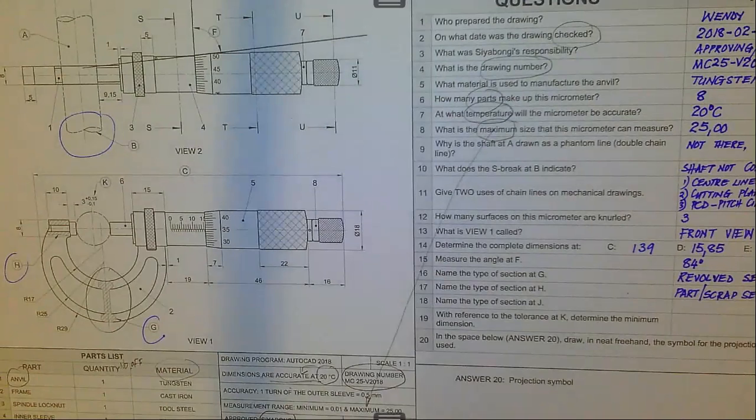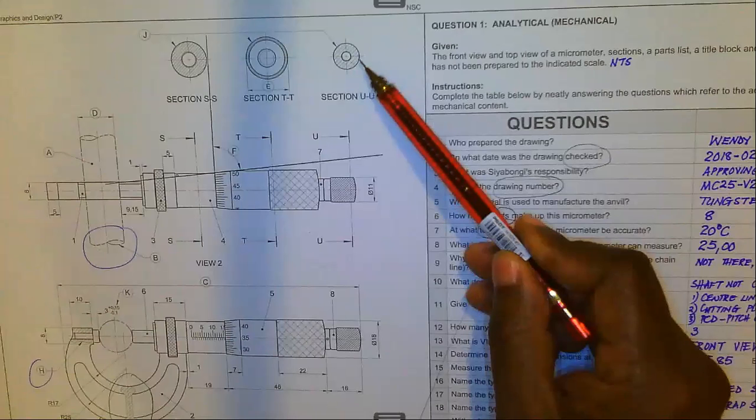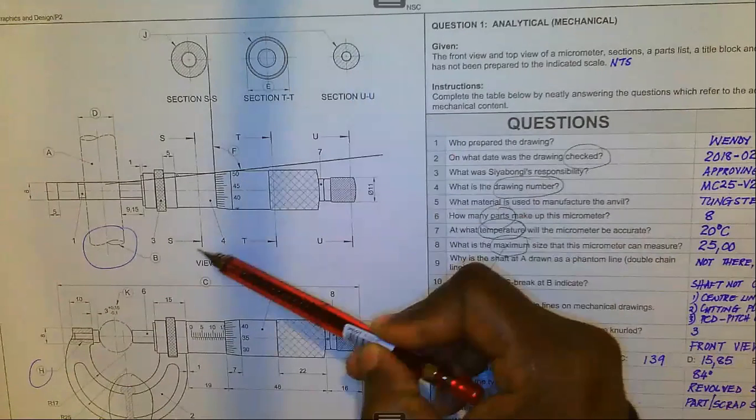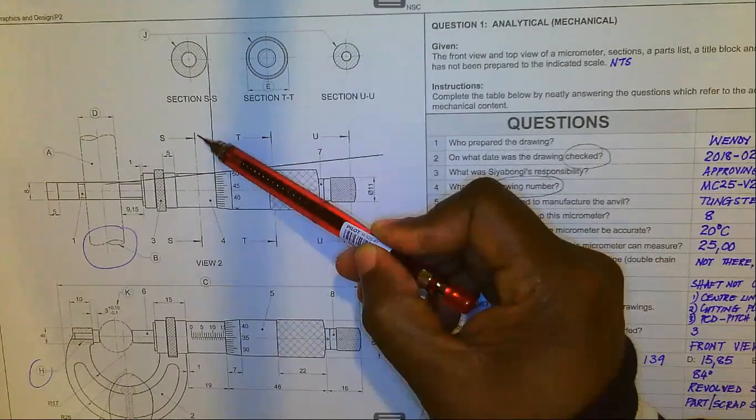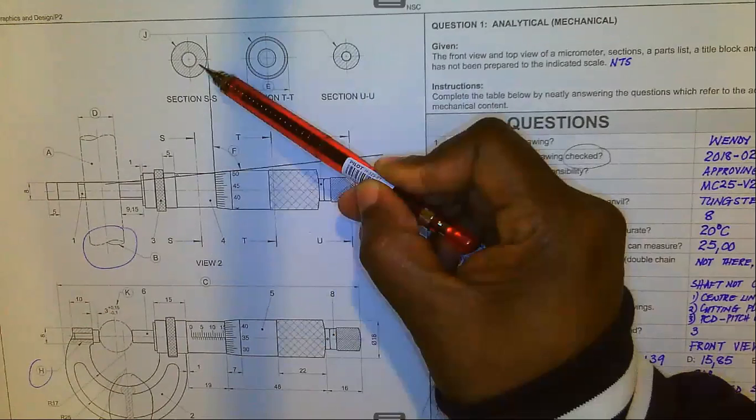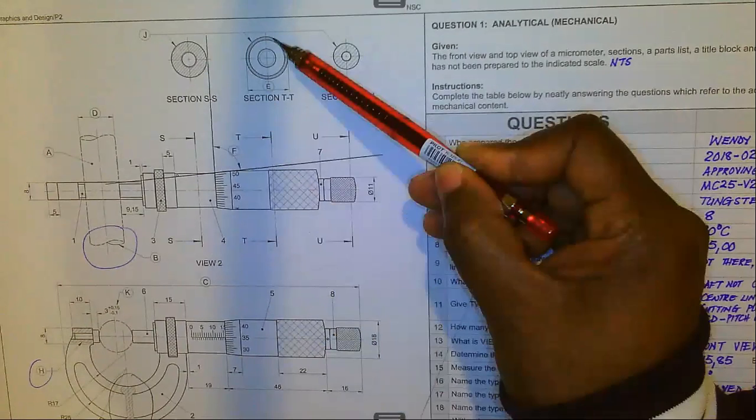The type of section at J. You would find that that is critical in terms of looking at all that. Here we have got a cutting plane and a resultant section. We have got a cutting plane and a resultant what? Section, a cutting plane and a resultant section.